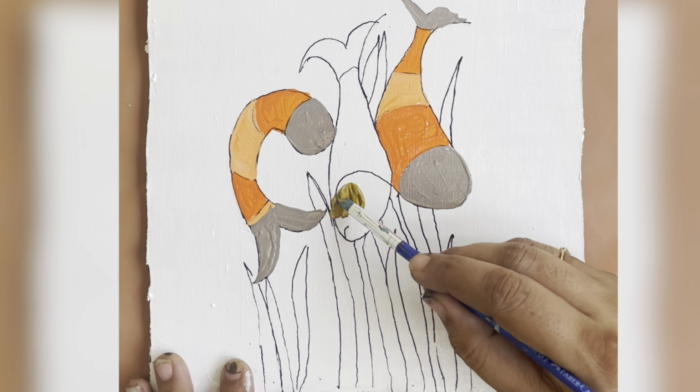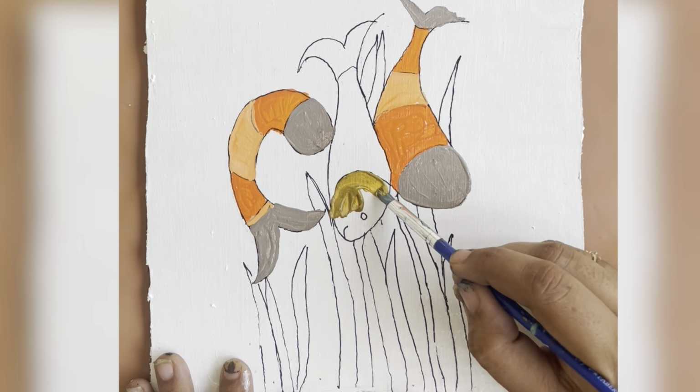I'm using yellow ochre to color the head and the tail of the second fish.